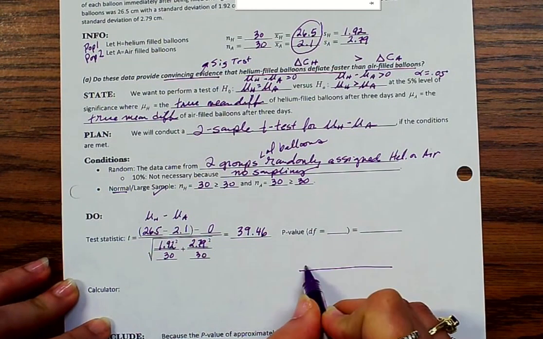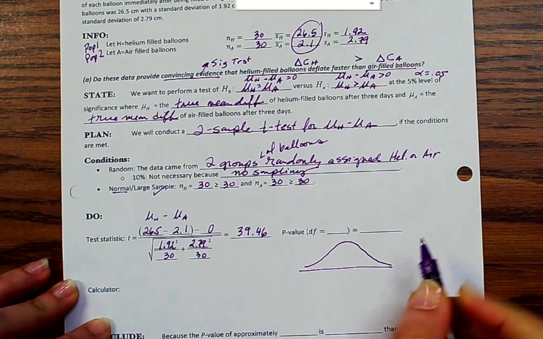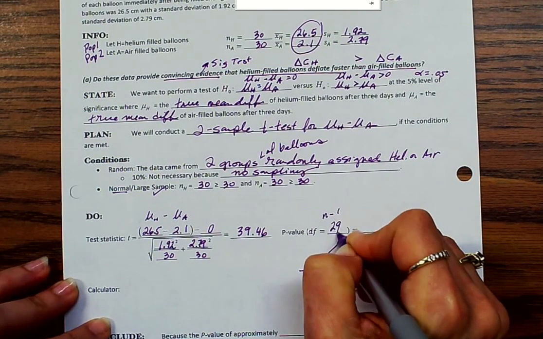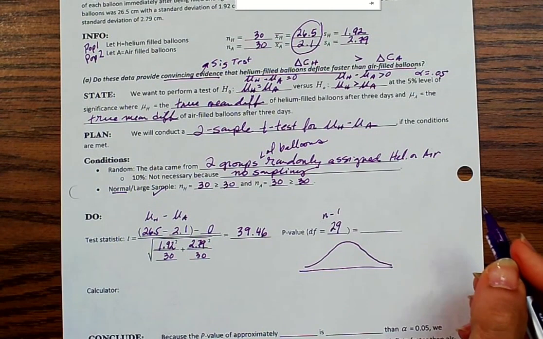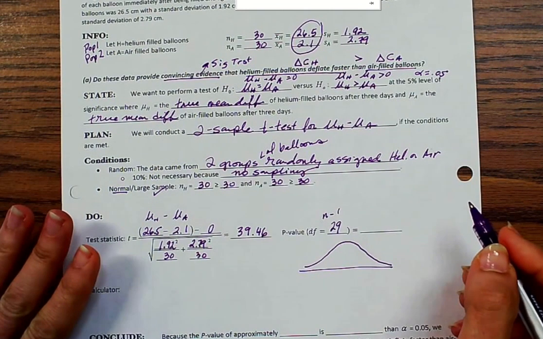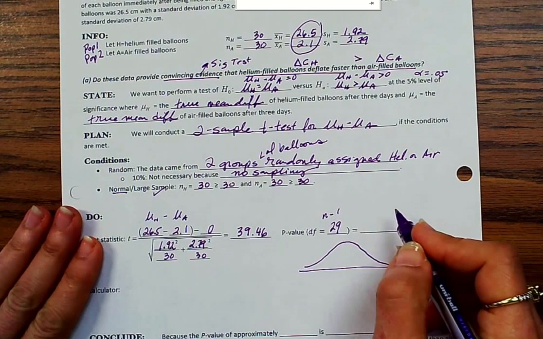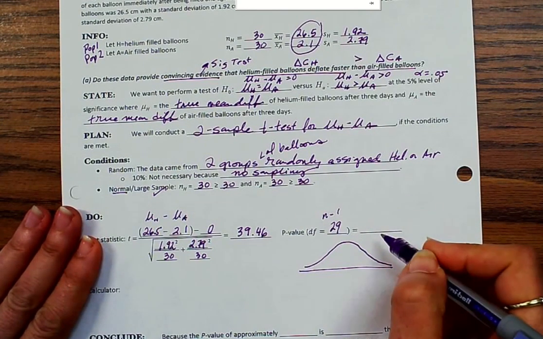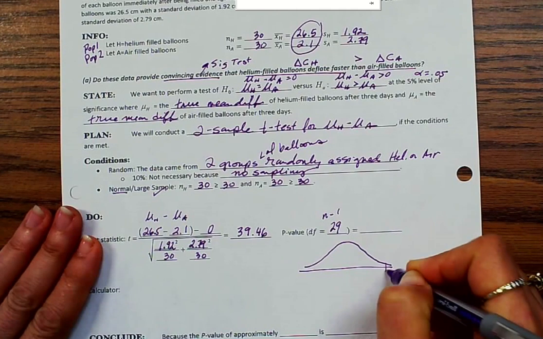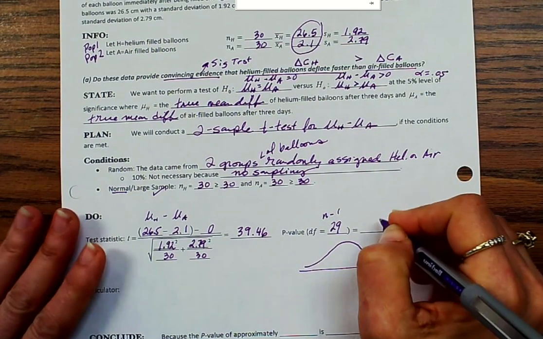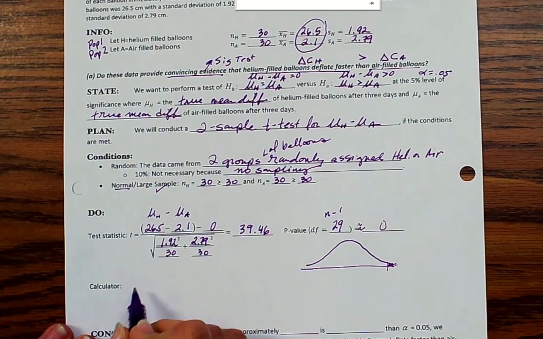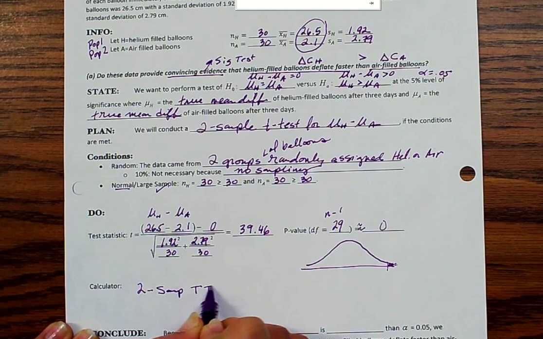So we have a t-distribution with the degrees of freedom of n minus 1, which for us is going to be 29. Both samples were of size 30, so they are the same. And when we do this, degrees of freedom of 29 puts us way out towards the end, where the area underneath that curve is approximately 0. By calculator, we would do a 2-sample t-test.